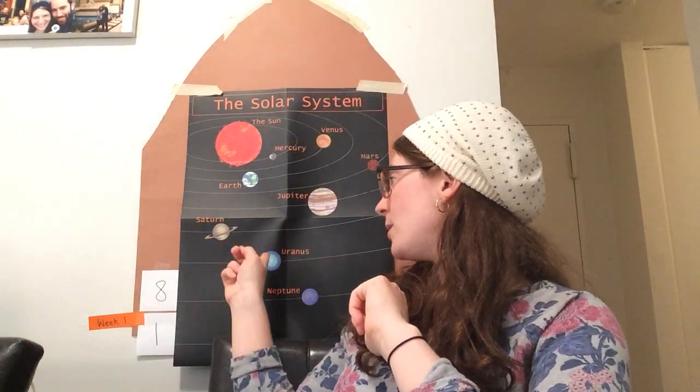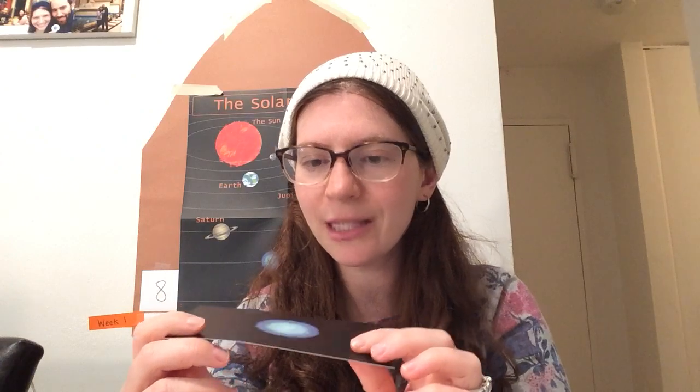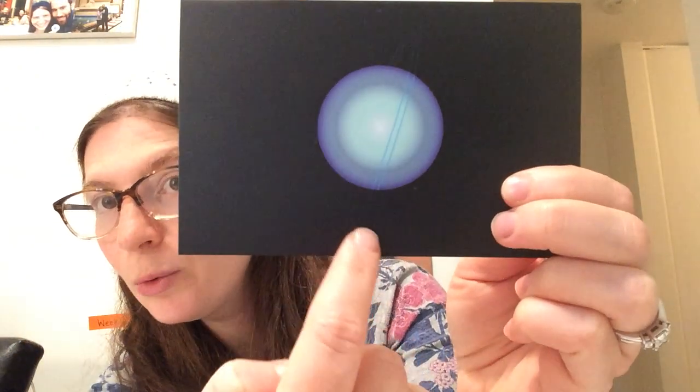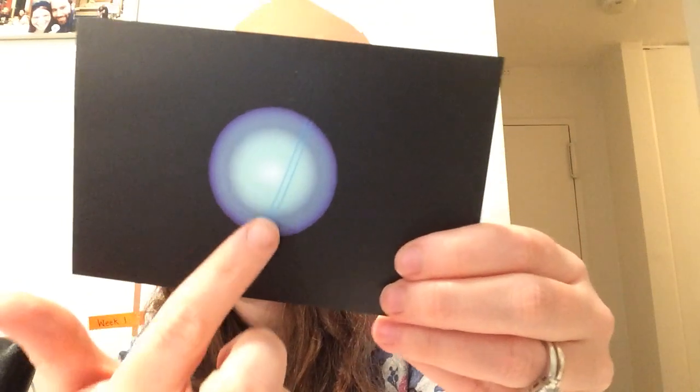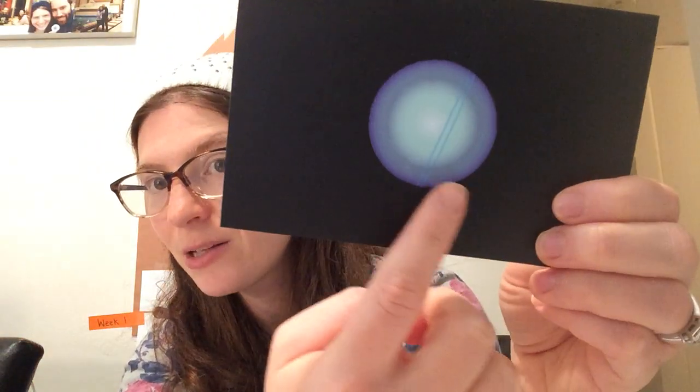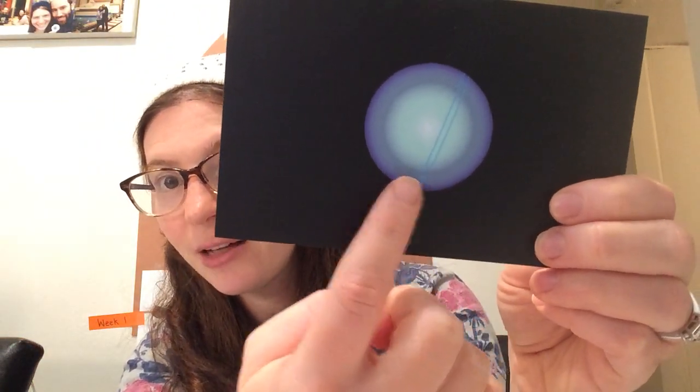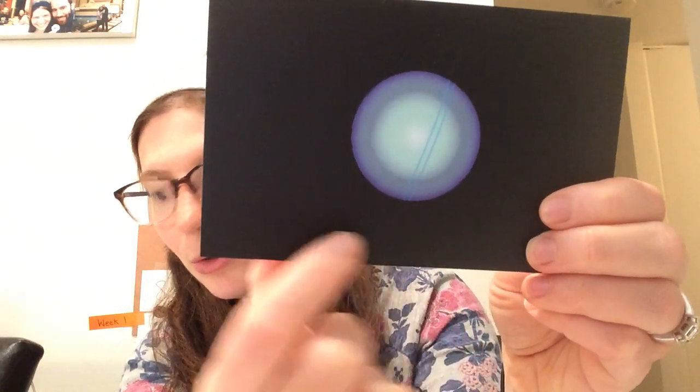Next after Saturn, we have Uranus. Uranus also has rings around it. I'm going to hold it close so you can see them. See those blue rings around it? Uranus has blue rings. I think it's really pretty. It's also kind of purplish, which is my favorite color. So here's Uranus, the blue rings.